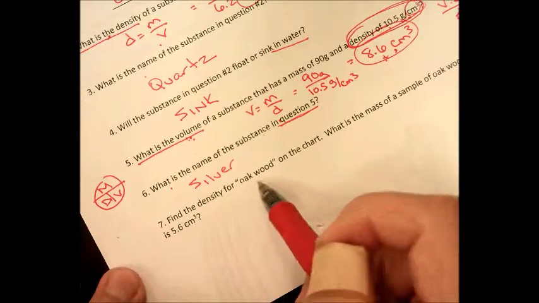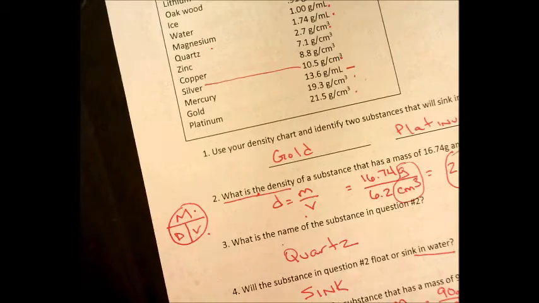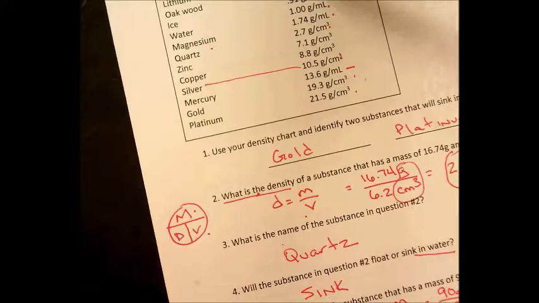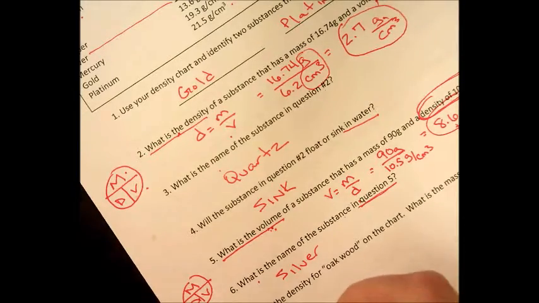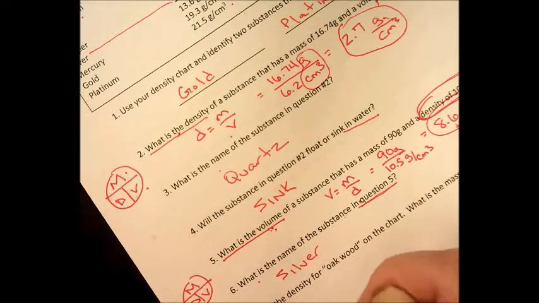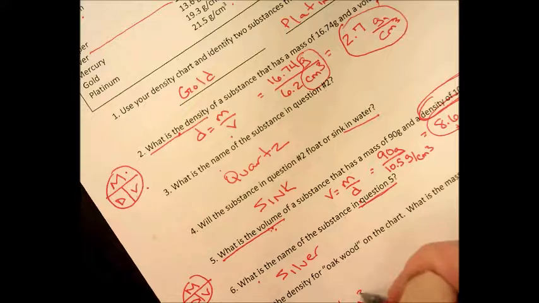Find the density for oak wood on the density chart. The density for oak wood is 0.85 grams per cubic centimeter. I like to write things out: density equals 0.85 grams per cubic centimeter.